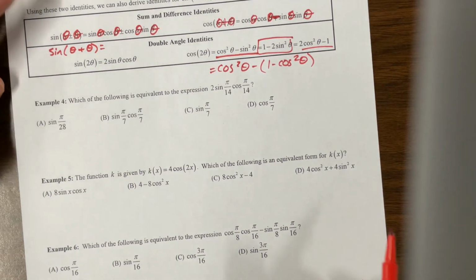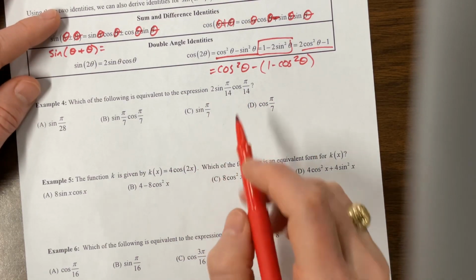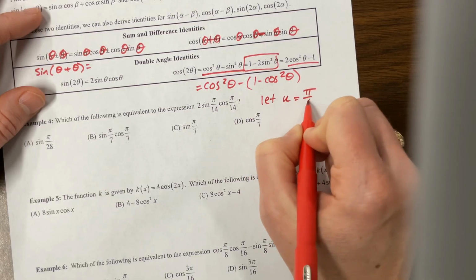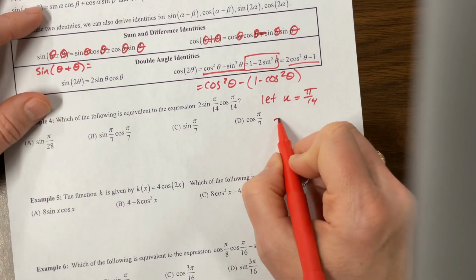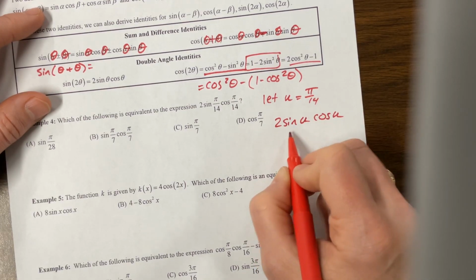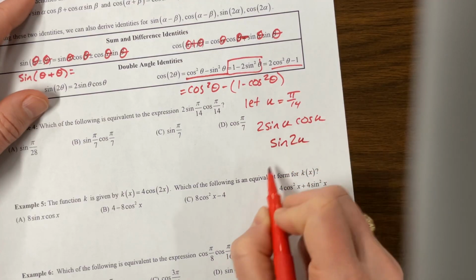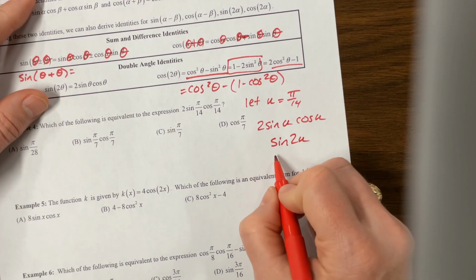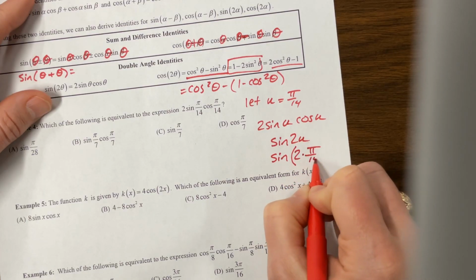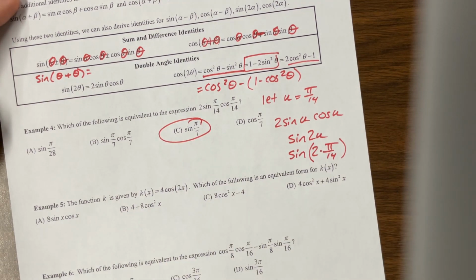Okay, let's look at his multiple choice. Which of the following is equivalent? So here's what I see. You could let u equal pi over 14, and then I have 2 sine u cosine u. And so this is the double angle identity, which is equal to sine of 2u. Well, what was u? Pi over 14. So this becomes sine of, I'm showing you every step, 2 times pi over 14, which is pi over 7, sine of pi over 7, and we're done.